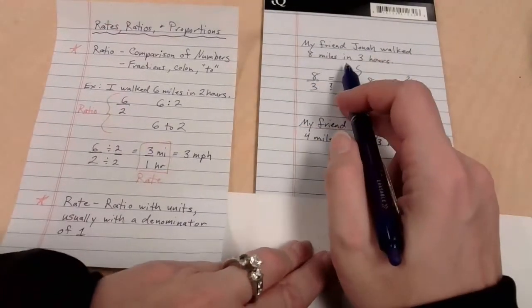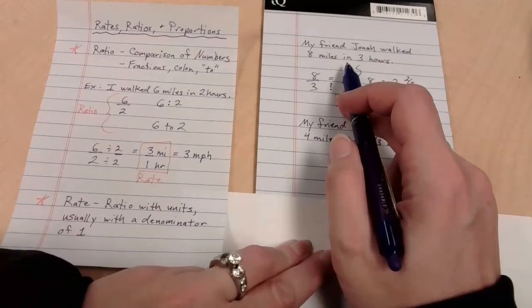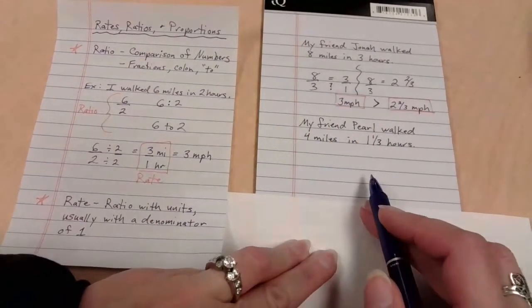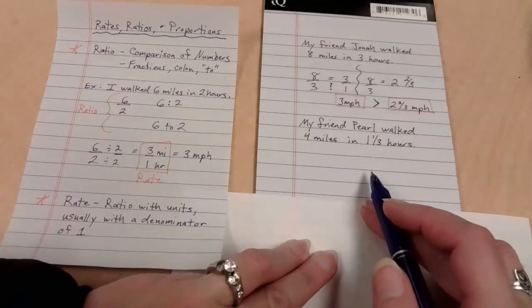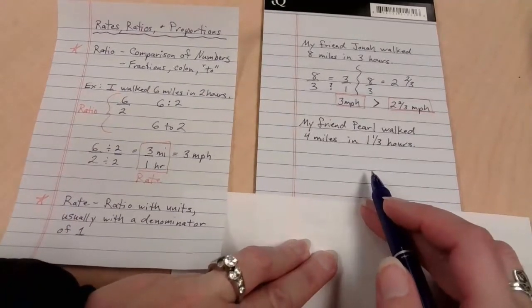Maybe you looked at this at the very beginning for Jonah and said, nah, he wasn't as fast. I could tell he wasn't as fast. What do you think about Pearl? Does she walk the same speed as me? Is she faster or slower? How would we find out?